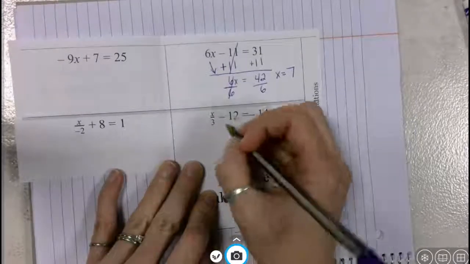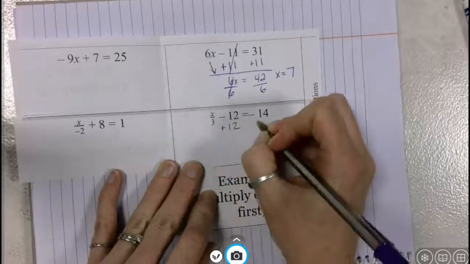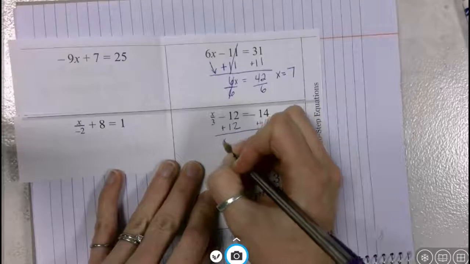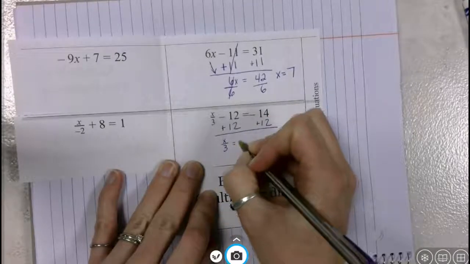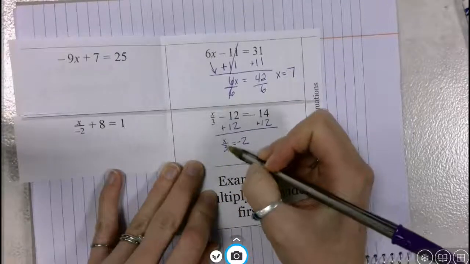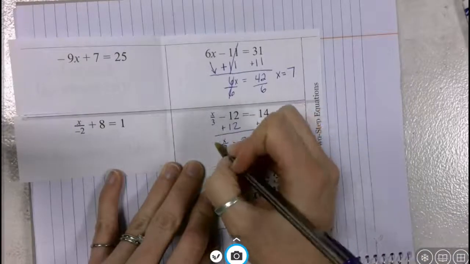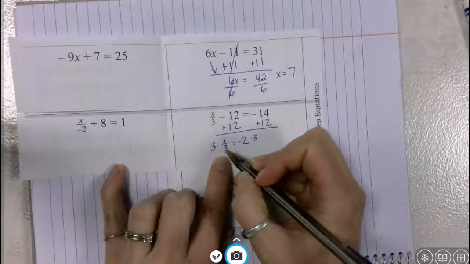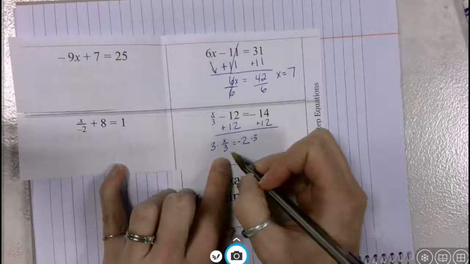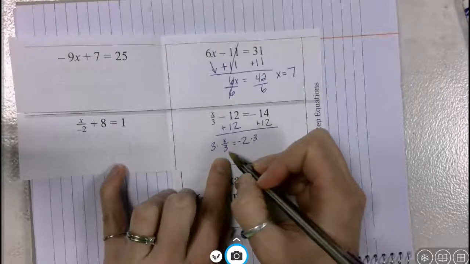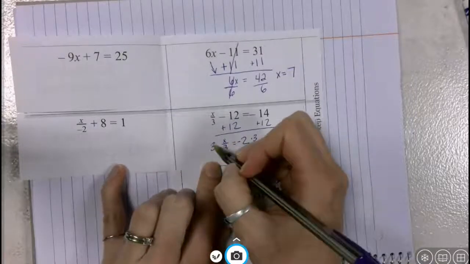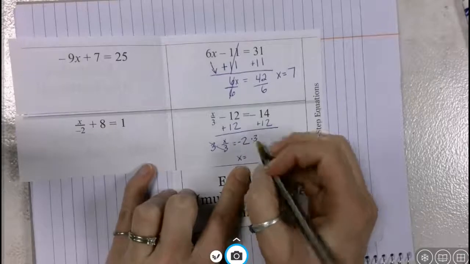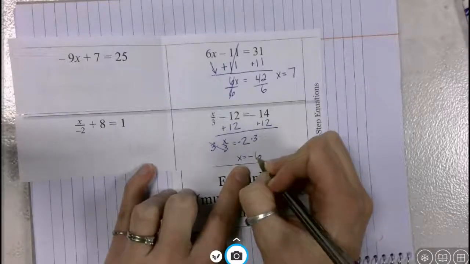So again, I know to undo subtraction, I add, and what I do to one side, I have to do to the other side. So I end up with x divided by 3 equals a negative 2. Well, now since I'm dividing, to undo division, I multiply by that denominator. And when I'm doing this, I always have to multiply by the value that's in the denominator, not what's in the numerator. So those cancel each other out. So x would equal a negative times a positive is a negative. 2 times 3 is 6.